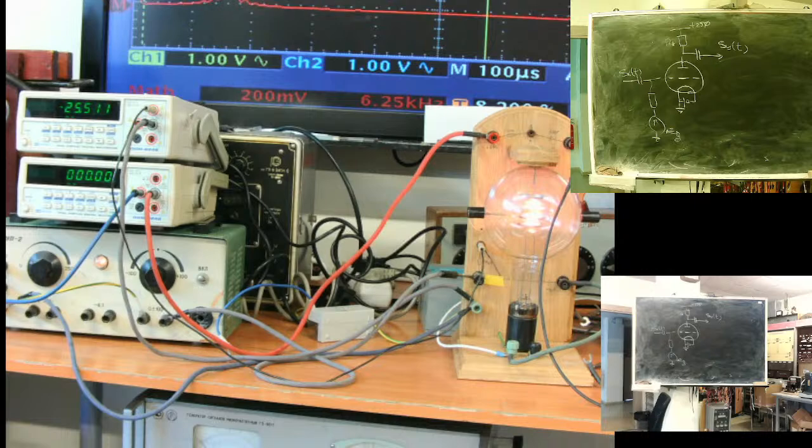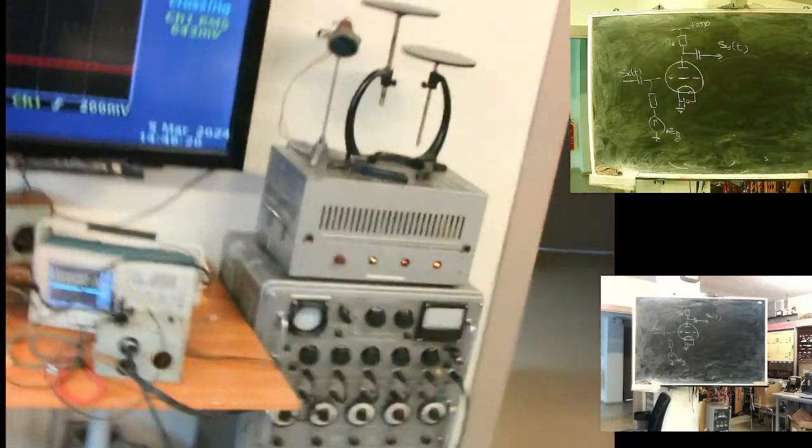Kilohertz. Okay. Signal of 10 kilohertz comes from the primary side. I need the camera as well.